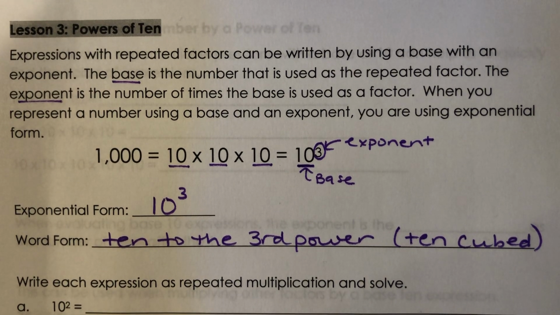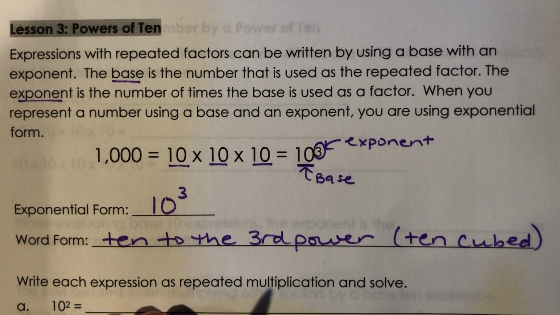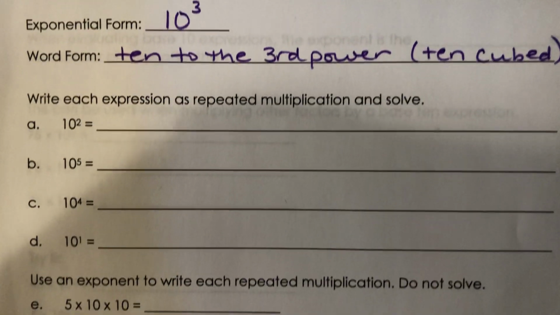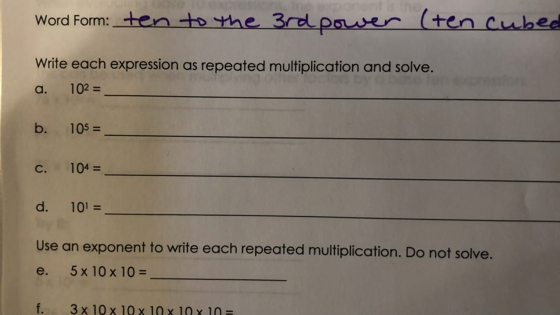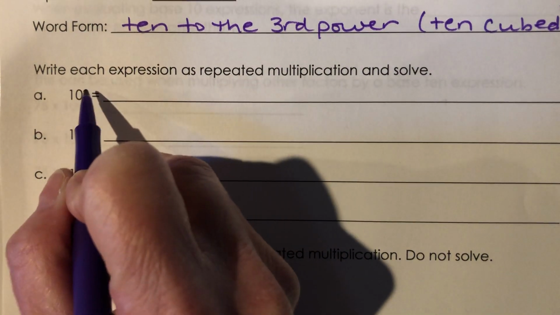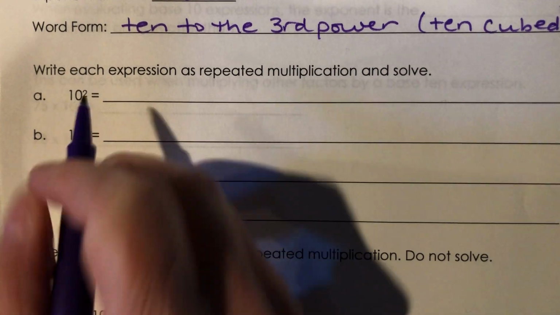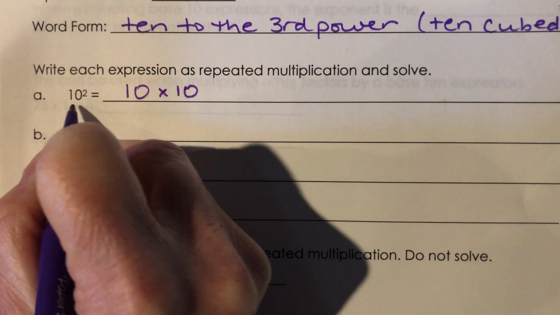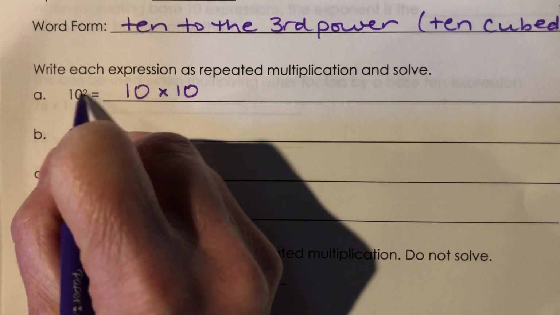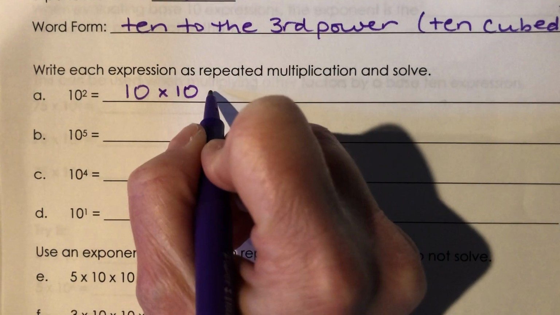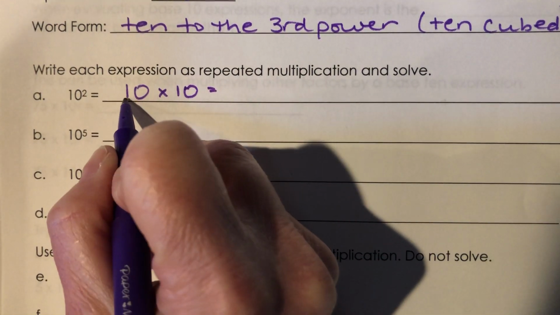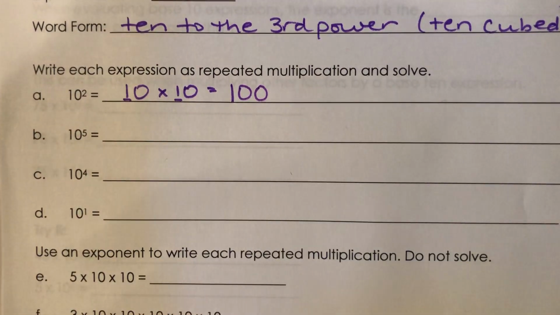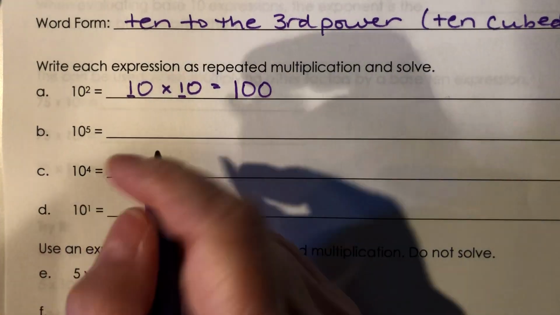So the first part of what I want you to be able to do today is to write each exponential expression as a repeated multiplication and then solve it. And of course, we'll be looking for some patterns shortly. So when you see 10 to the second power, or 10 squared, this means the repeated multiplication 10 times 10. This means that my base 10 is being repeated twice. And 10 times 10, well, you can just multiply your non-zero digits. 1 times 1 is 1, and we have those 2 zeros. That's what we learned in our first lesson. So 10 times 10 is 100.